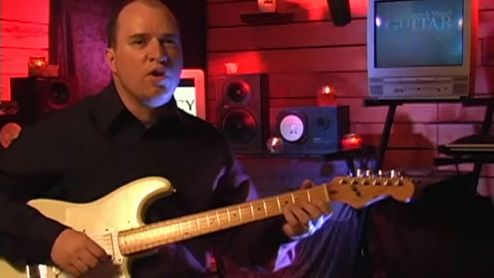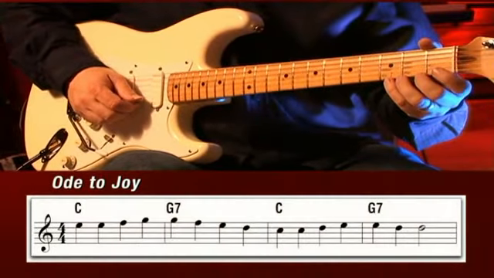Okay, now for Ode to Joy, we're combining all the elements that we've learned so far, all of our notes, and also we're going to throw in those chords too. Let's work on those notes first. We'll go through it slow one time and then we'll go through it fast. Ready, play.